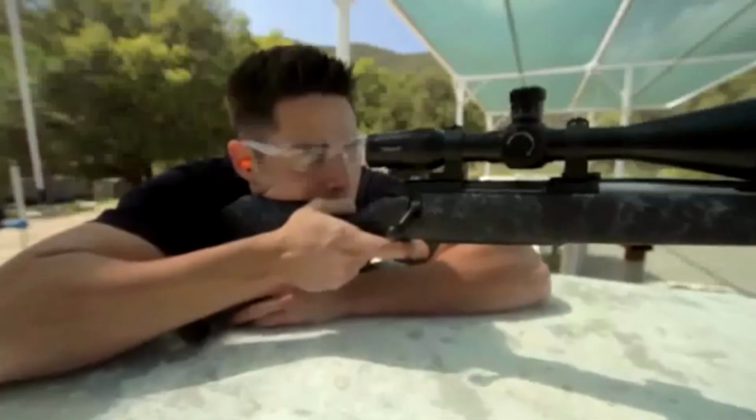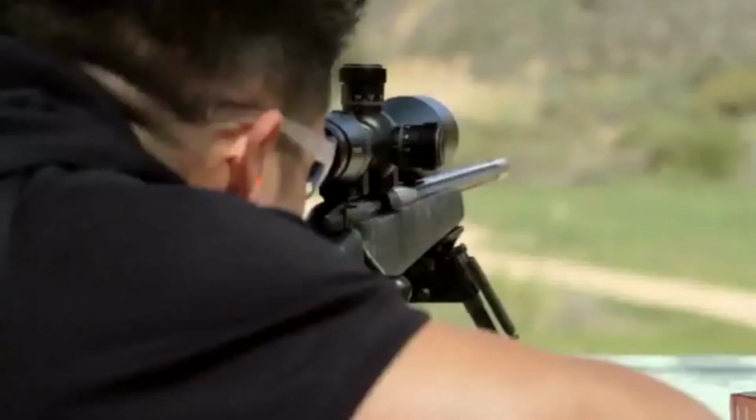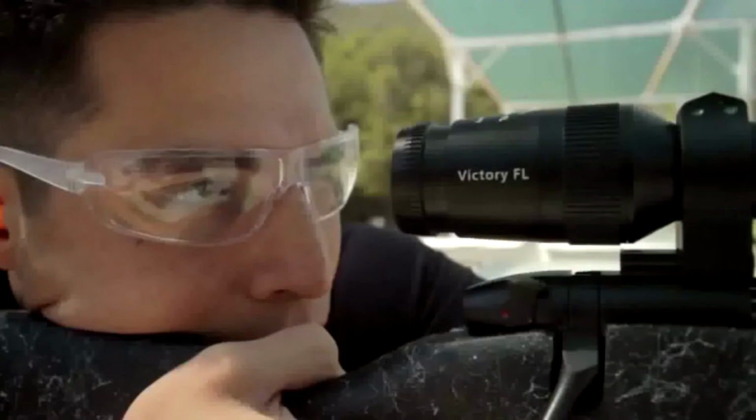Because of these factors, long-range shooting can be extremely difficult to be precise. By understanding your environment and taking gravity, drag, and wind into account, you can be a successful long-range shooter.